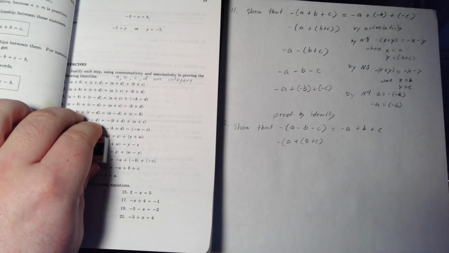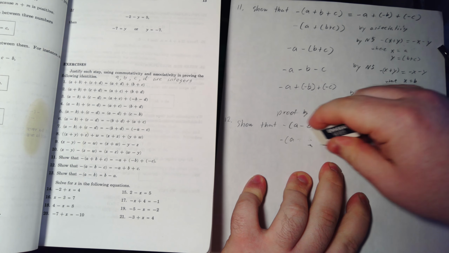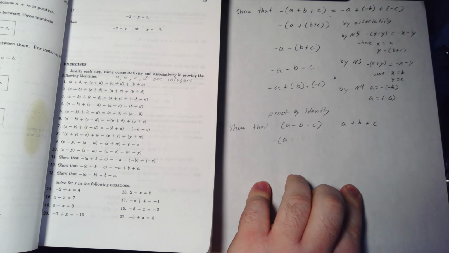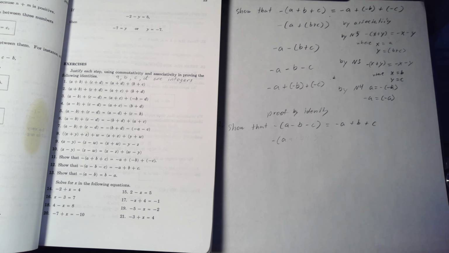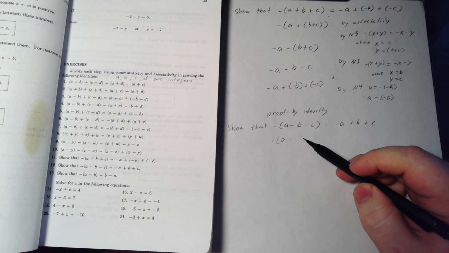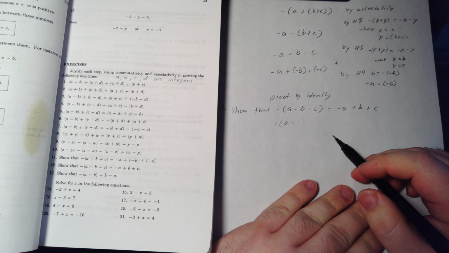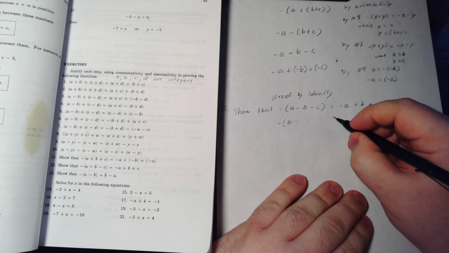Okay, I'm back. I'm just going to erase this and try to pick off where I started. So I'm trying to get this to be an addition: minus a minus b minus c. Oh, well, that's easy. We use n4.